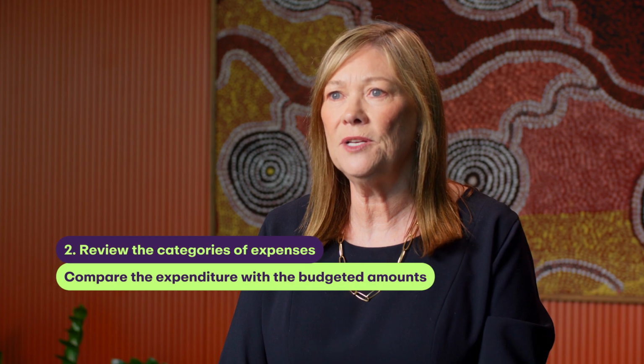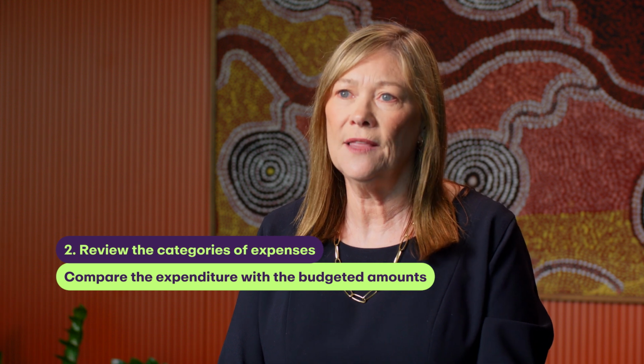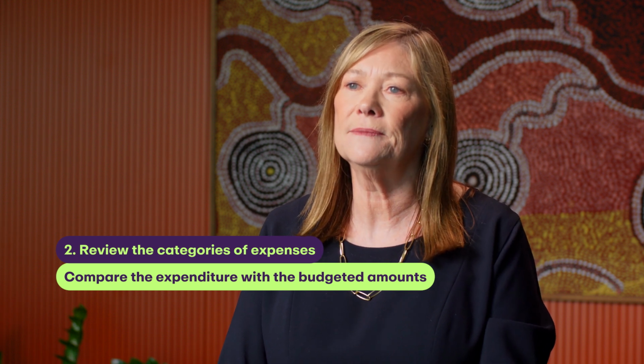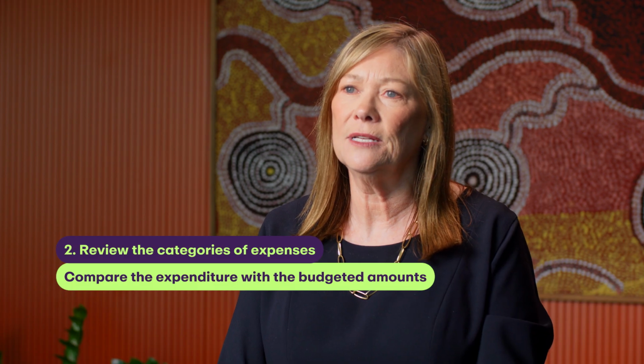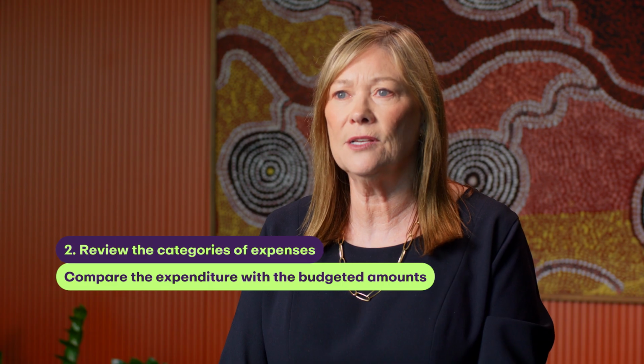Step 2. Review the categories of expenses. Compare the actual expenses with the budget amounts which are shown in the management accounts. Again, do you understand the reasons for any large differences? Then consider the types of expenditure. Is where the money is being spent aligned to the purpose and priorities of the organisation? Creative Arts Limited has total expenses of $1,157,000, of which $600,800 or 52% is employee wages.